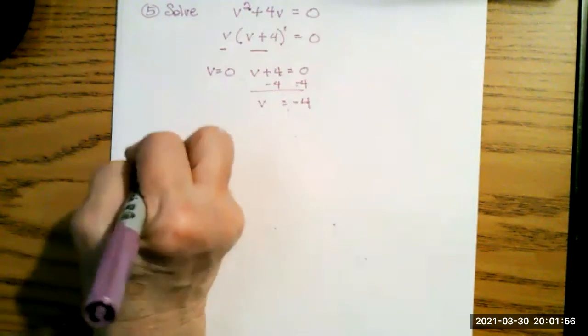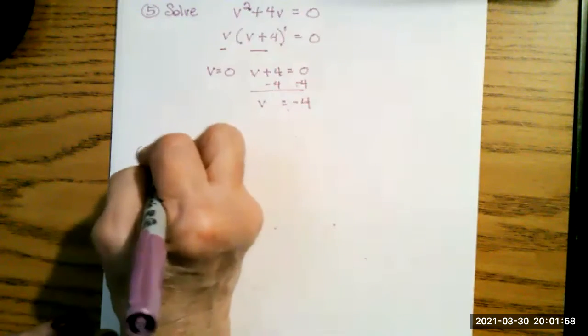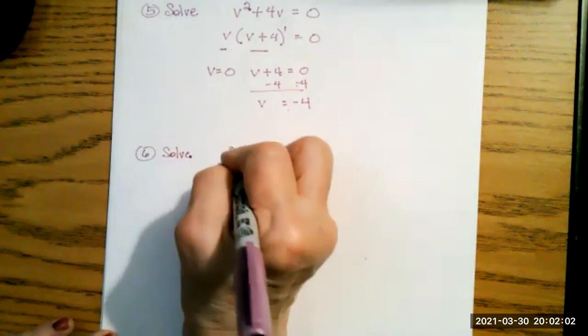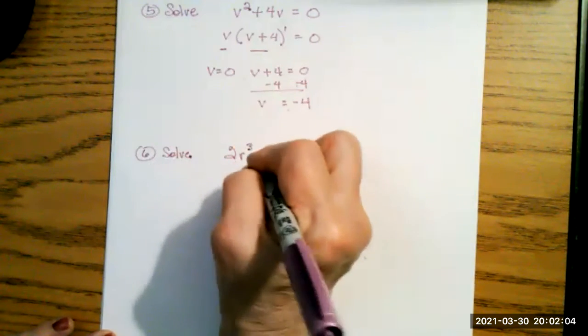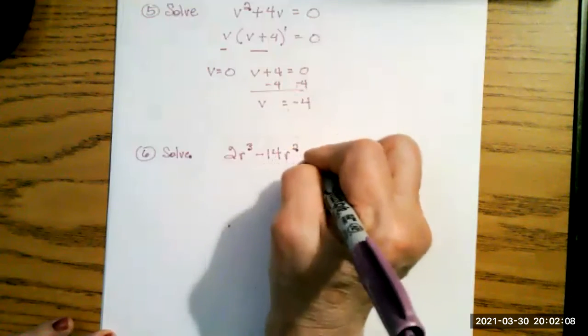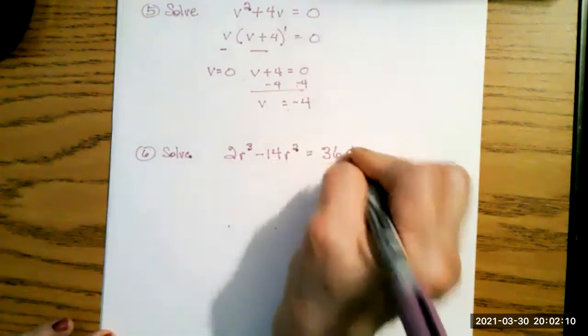Okay, number 6. It's a solve problem. And you have 2r cubed minus 14r squared equals 36r.